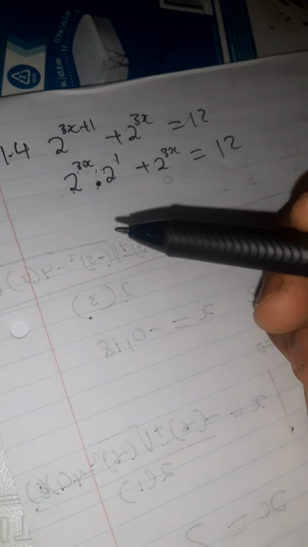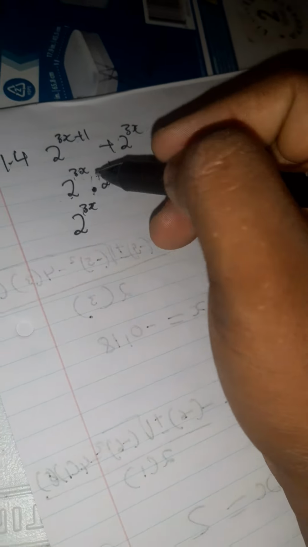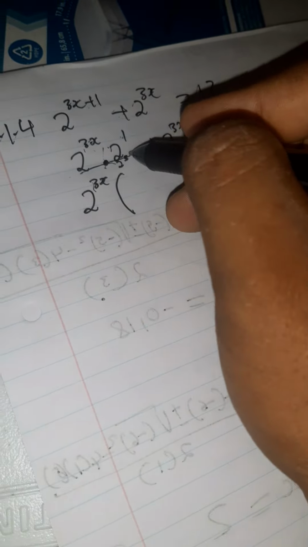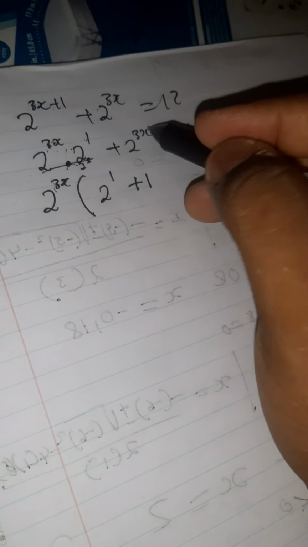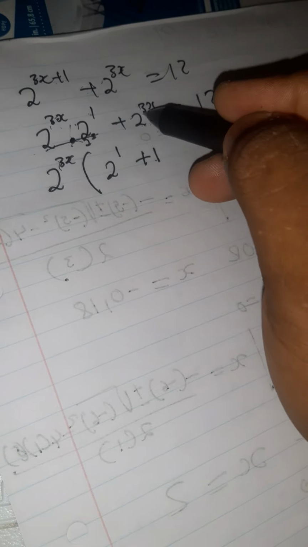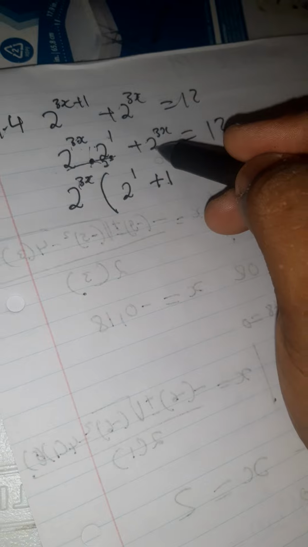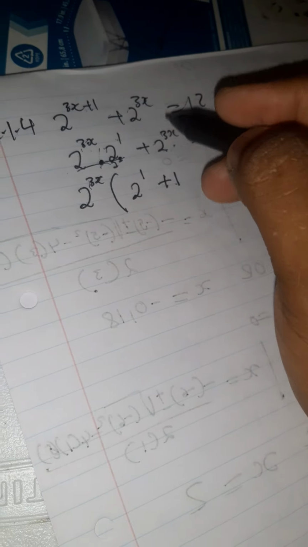So now let's check what's common. What's common is 2 to the power of 3x, and when I say what's common, I'm going to divide by it. They are multiplying each other, so they are combined. So when I divide by 2 to the power of 3x, I'm left with 2 to the power of 1 plus 1. The reason I'm left with 1 here is that 2 to the power of 3x is not bonded with another number or base. It is just 2 to the power of 3x on its own, so it's left with 1 when divided by 2 to the power of 3x. Then close bracket is equal to 12.